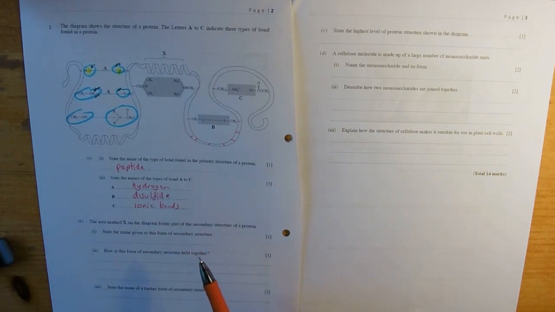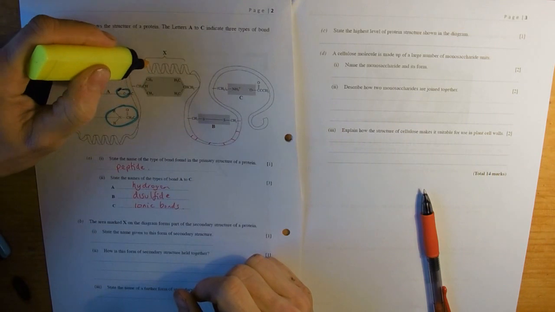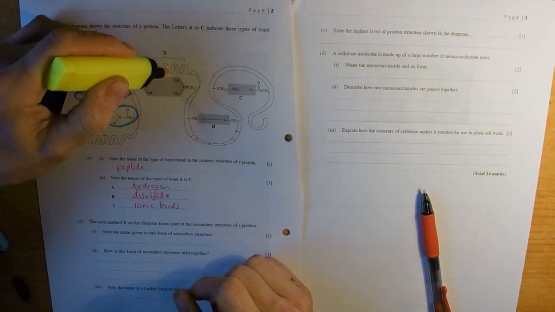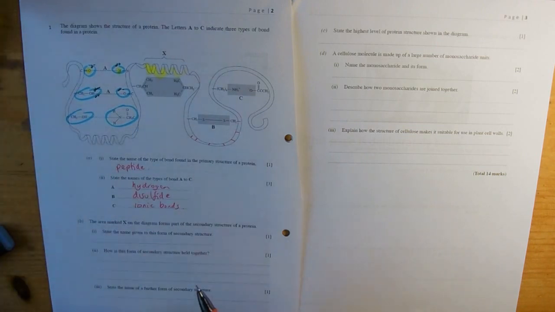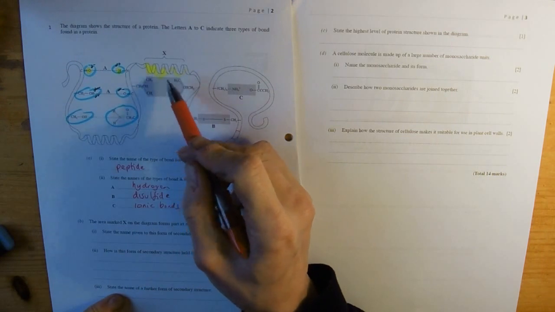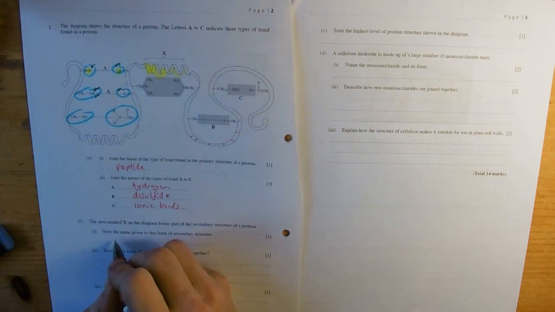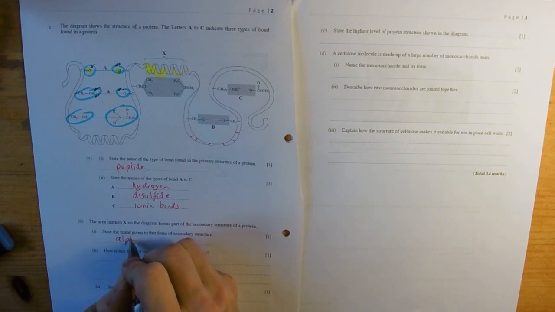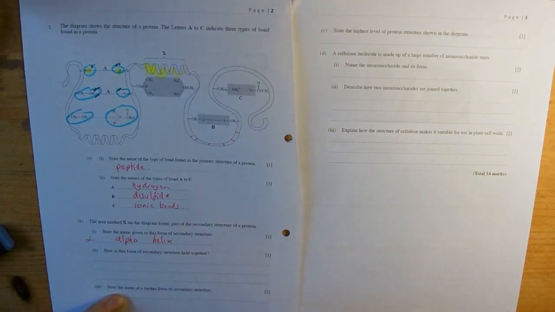The area marked X forms a secondary structure, give the name, and so it's trying to show that it's a kind of spiral or spring shape, and you should recognize that as a helix, and the type of helix is kind of left-handed spiral, so alpha helix. So alpha helix, or you might have put the symbol for alpha.